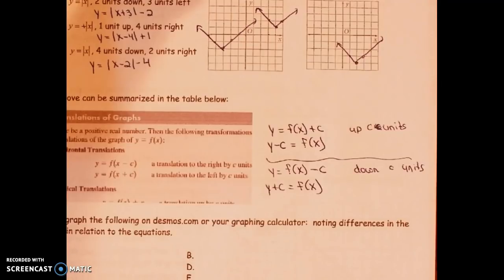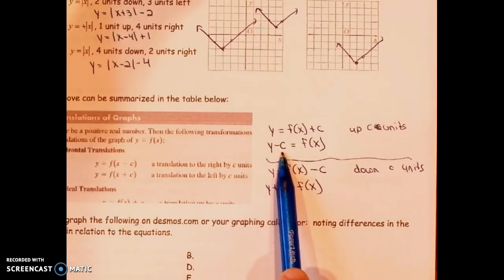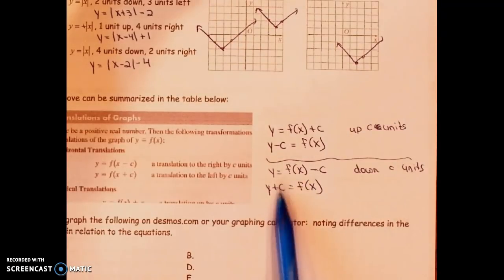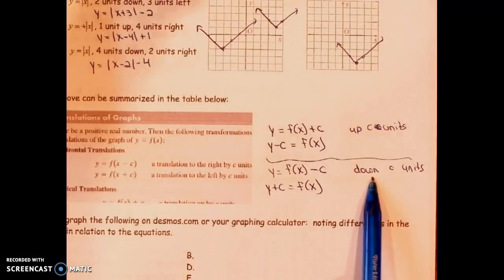Last year you oftentimes learned if it's inside the function, you do the opposite. If it's outside, you do it face value. However, if we rewrite it like this, take a look. Minus c is going to the right, plus c is going to the left. Look at it here. If it's a minus c, so we've replaced y with y minus c, that means it's going up c units. If I look at it in this format, y plus c, I'm going down. So if we're consistent in terms of how we write it, we can always look at the graph will move the opposite of what you see inside that function.